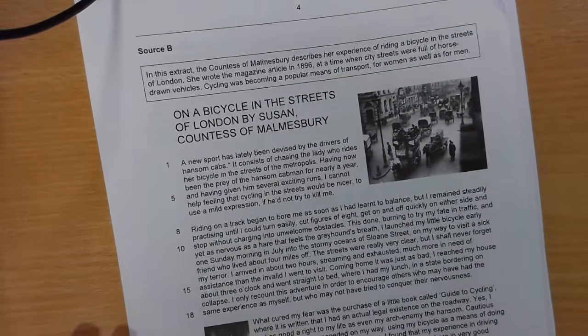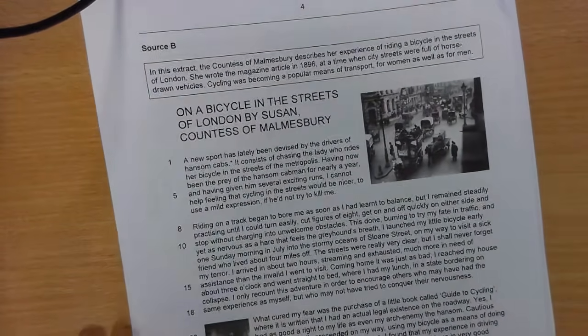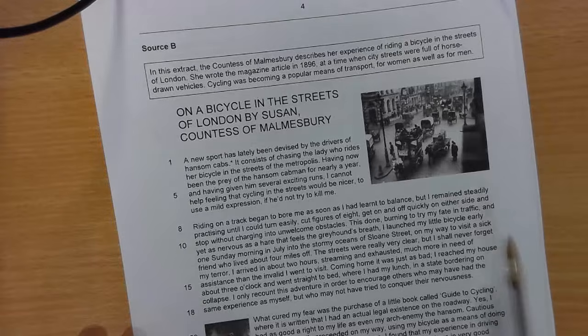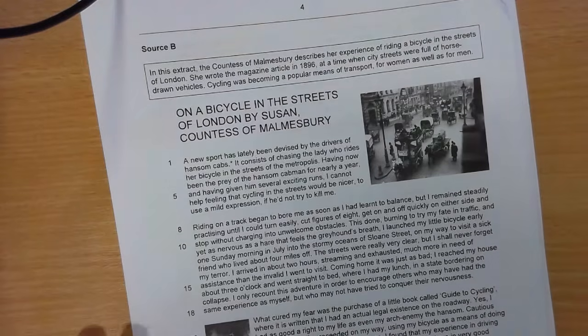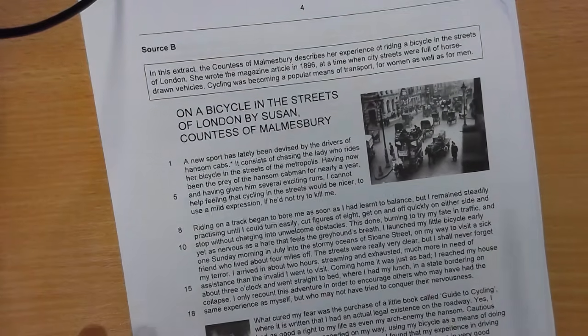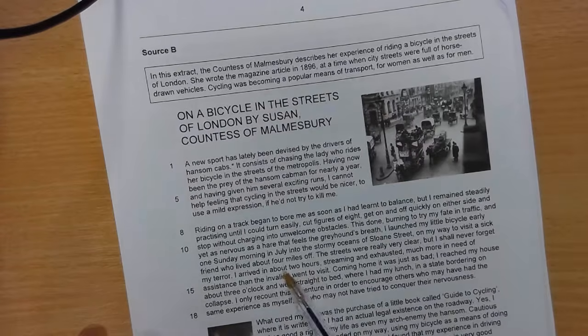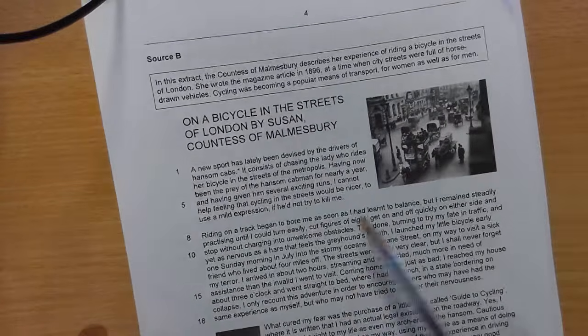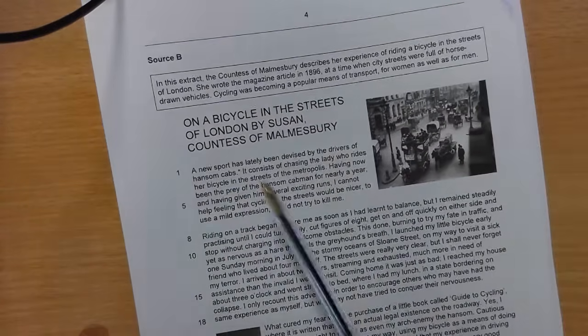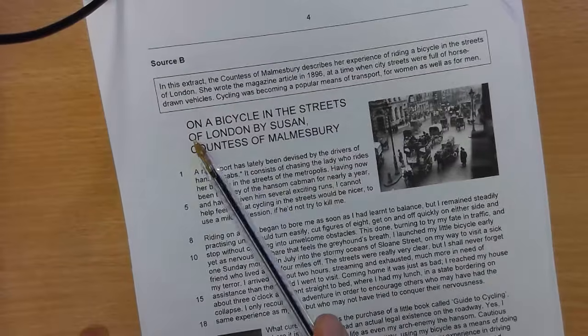So this is a different source, both about cyclists, but because it's an older text, they refer to hansom cabs, and that's horse-driven carts. So they are the drivers in this. Again, that could be maybe a little bit confusing, but they're clearly the drivers against the cyclists. So we'll have a look at this text now.